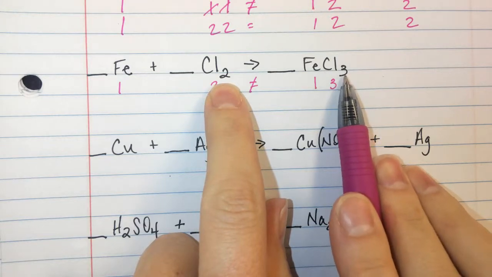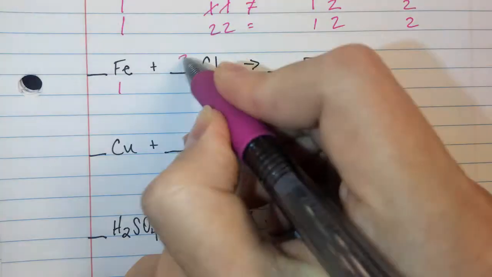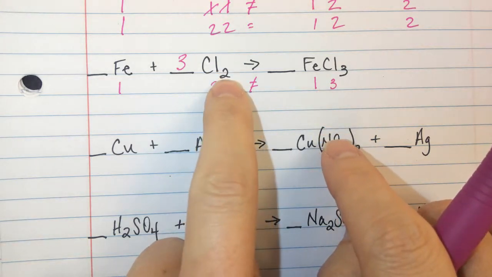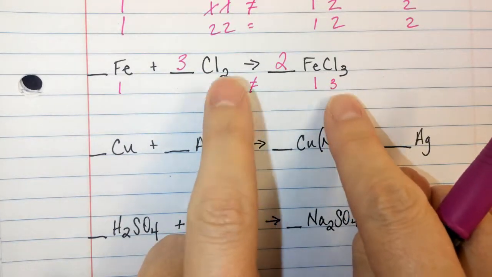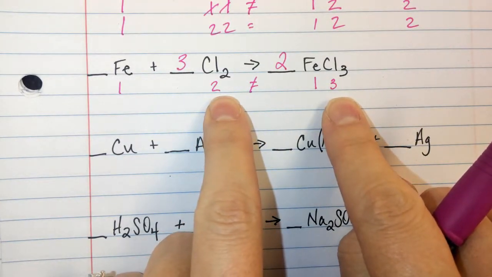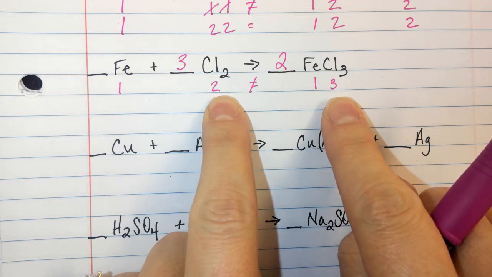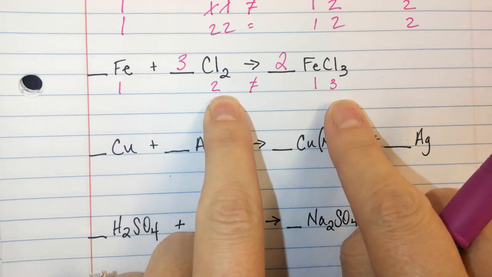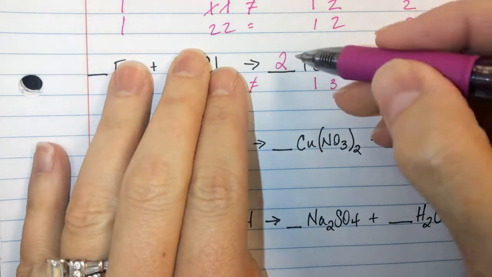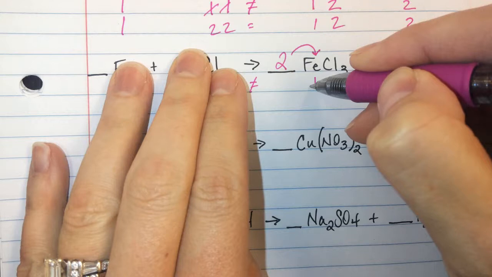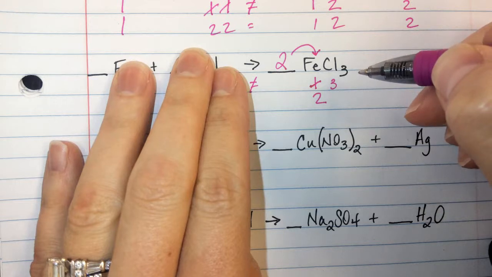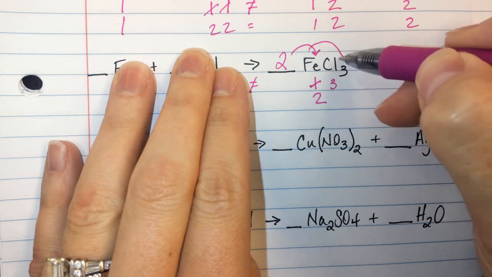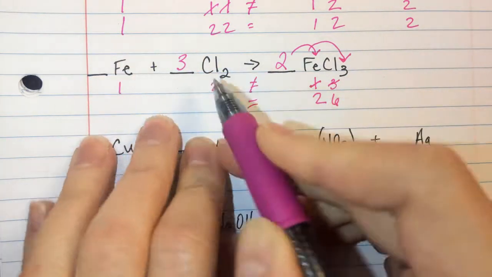I'm going to try this subscript in front of him, and I'm going to try this subscript in front of him. Because these 2 chlorines, I need them to be equal. And I should know that 2 times 3 is the same thing as 3 times 2. Okay? So, let's see how this goes. 2 times 1. Y'all with me still? Who's confused? Okay. 2 times 3. 3 times 2.